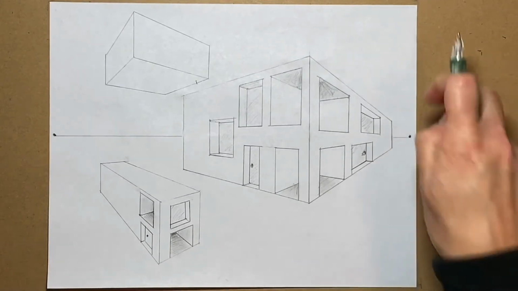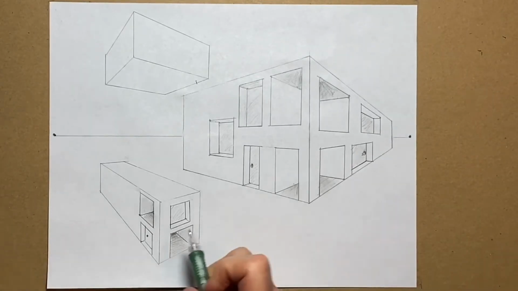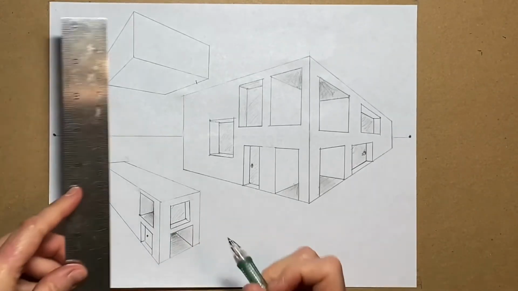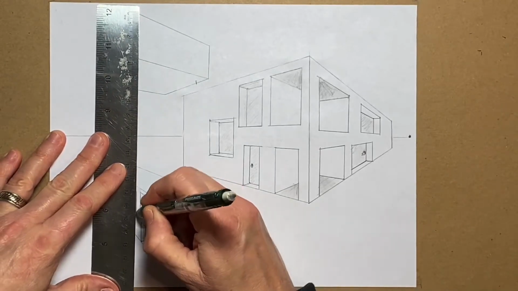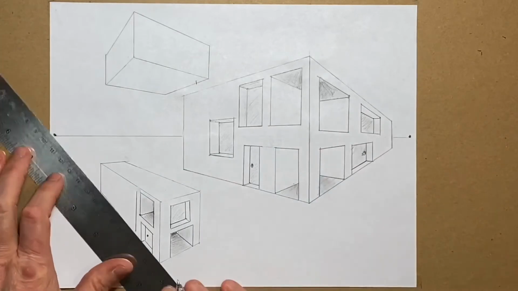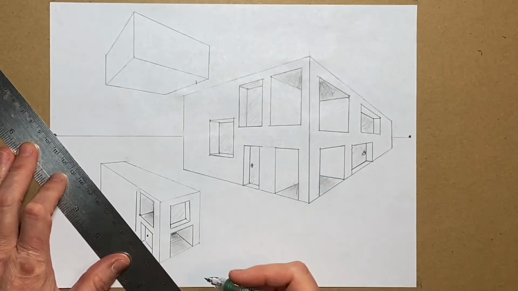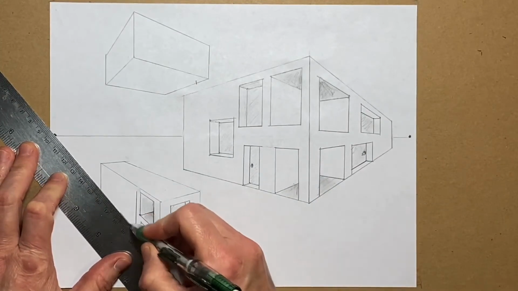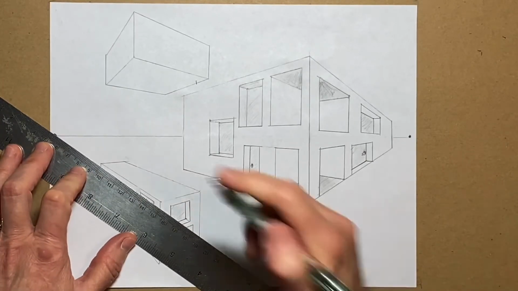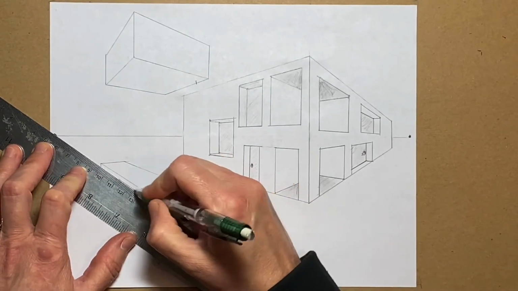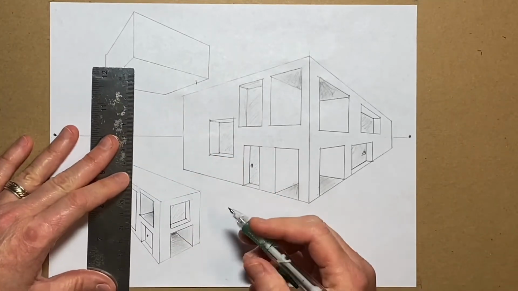Let's see, and so I would do the same thing again over here. If I wanted to do a window, let's just draw a giant window here. It's taking up most of the side of the wall on this left-hand side.